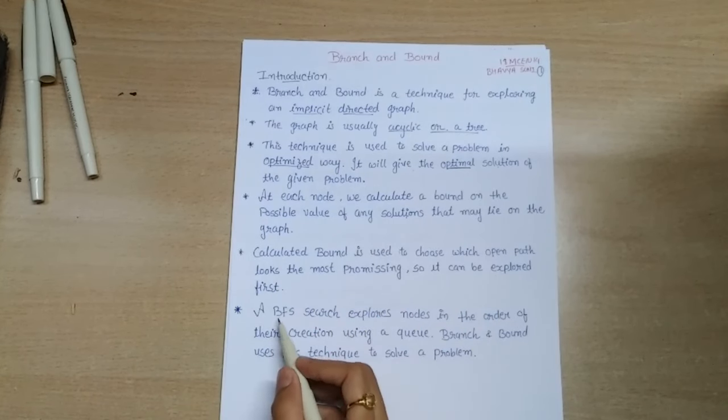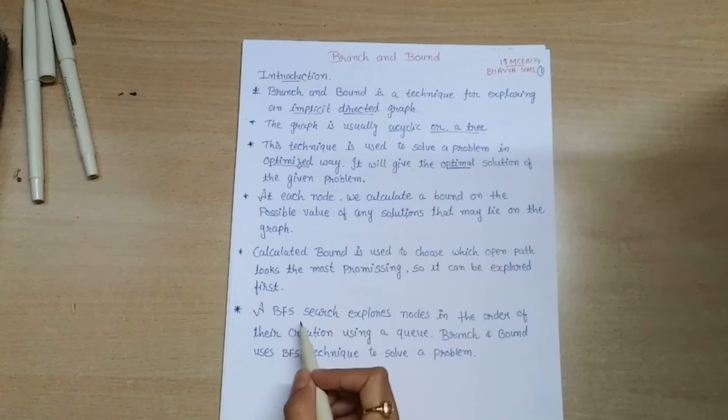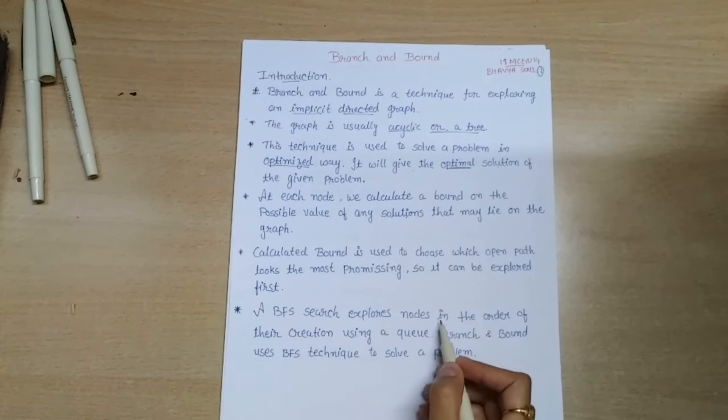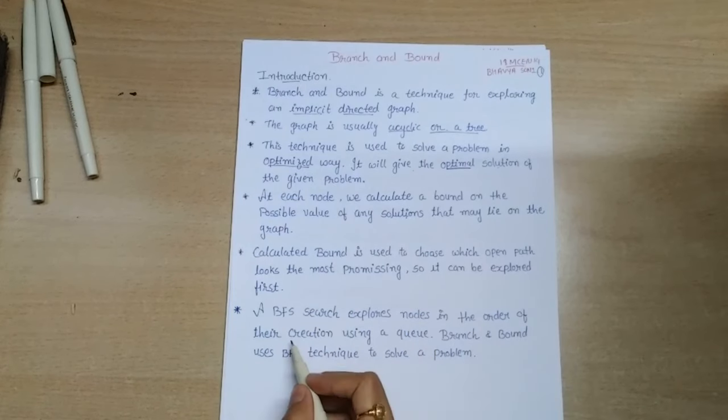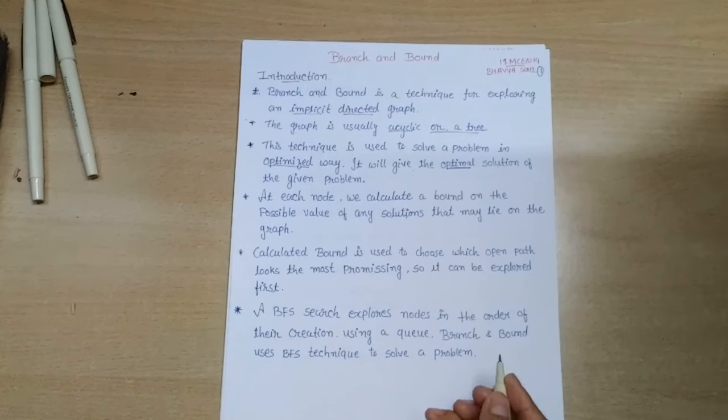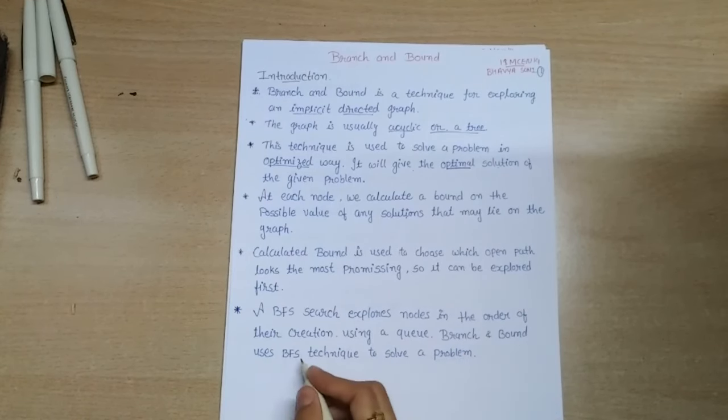A BFS, breadth first search, technique explores nodes in the order of their creation using a queue. Branch and bound uses the BFS technique to solve a problem.